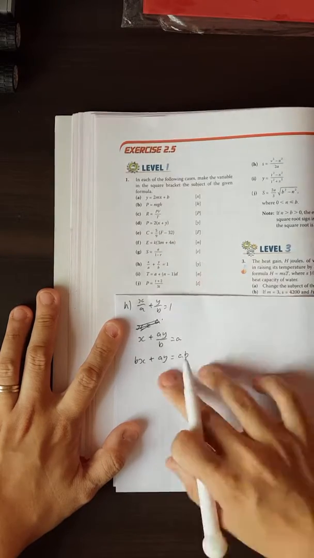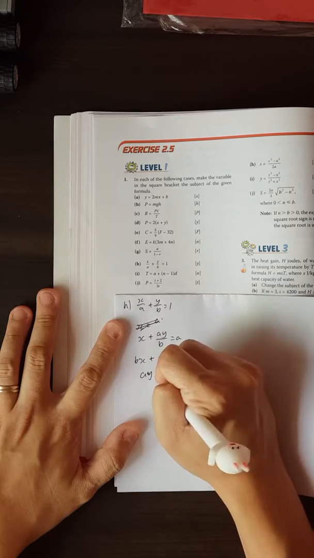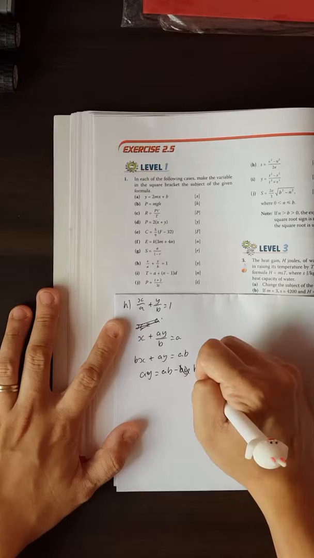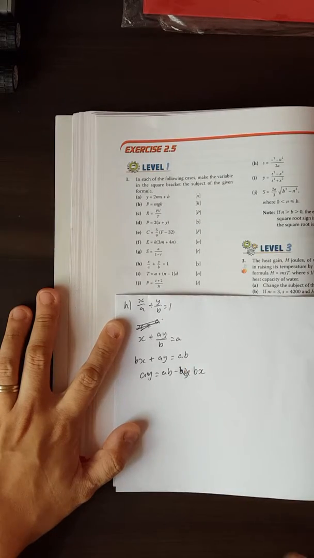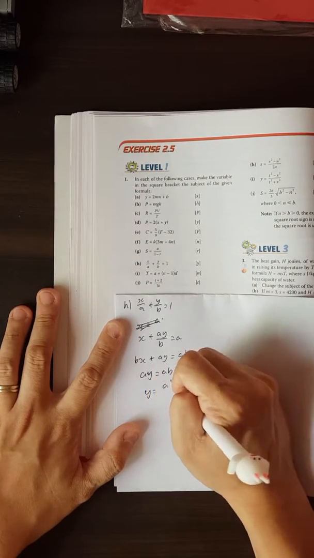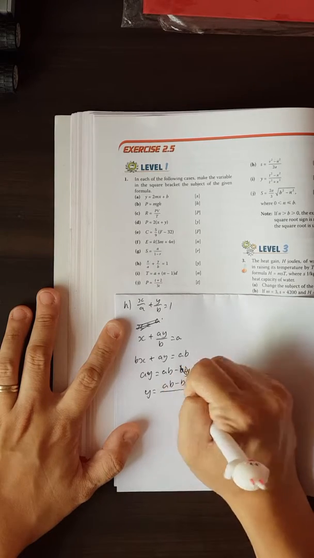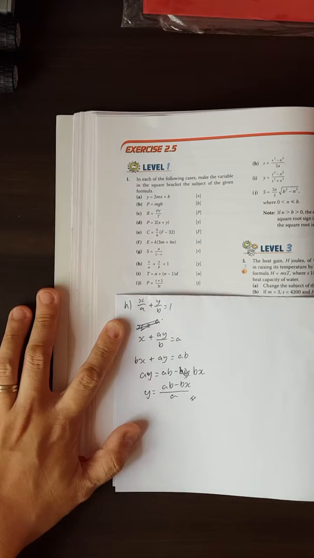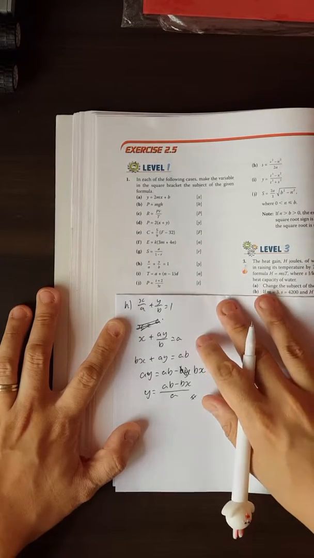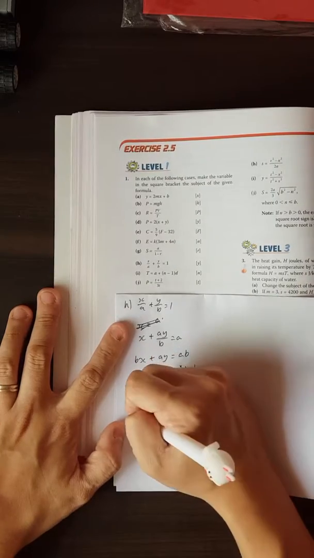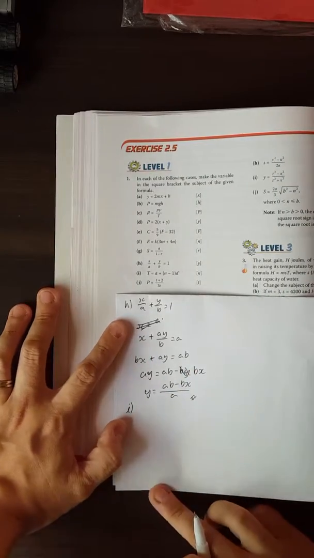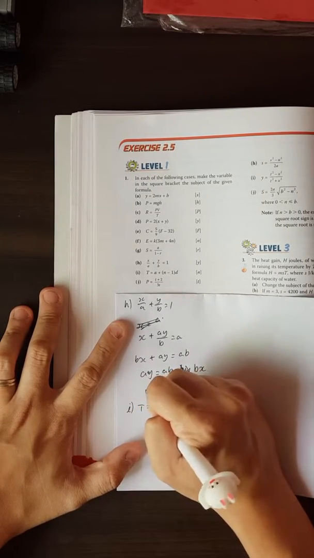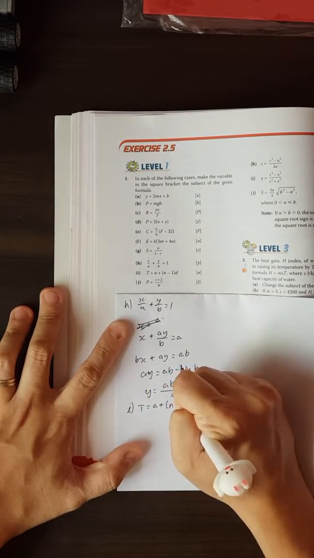Then from here we can then look at it. Okay, we want to make y the subject, so same thing. Terms with y on one side, terms without y on the other side. So this is bx. Right, and then lastly, y is equals to (ab minus bx) over a. That's it. Easy, right? Okay. Then now I. Is it still in the frame? Yes, it is. So I, t equals to a plus (n minus 1)d.